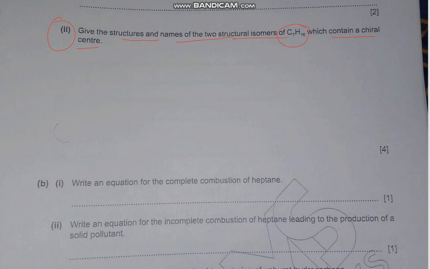Actually, in the previous part we have studied that the chiral carbon or the chiral center is that carbon to which four different groups are attached. For example, this is the carbon and four different groups may be attached. It may be ethyl, it may be methyl, it may be halogen, it may be OH, it may be simple H. So this is the chiral or the central carbon.